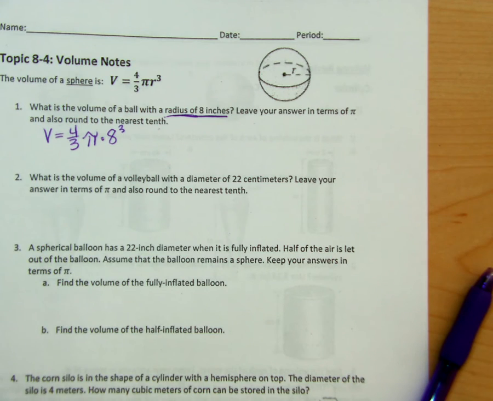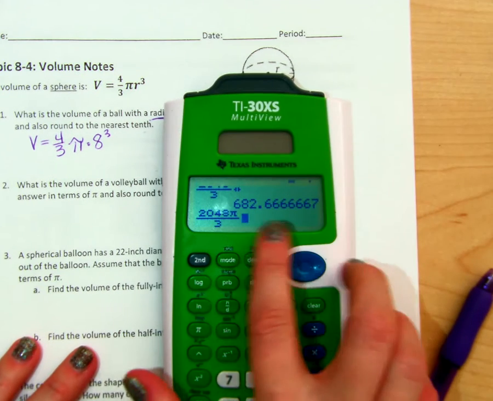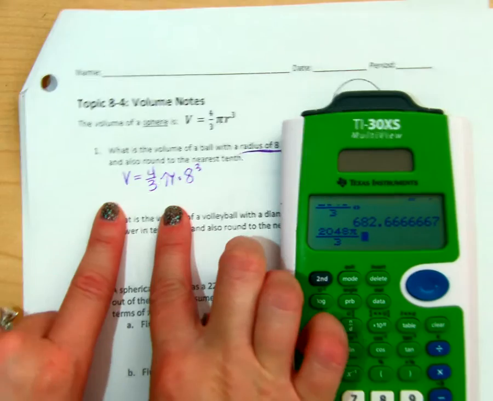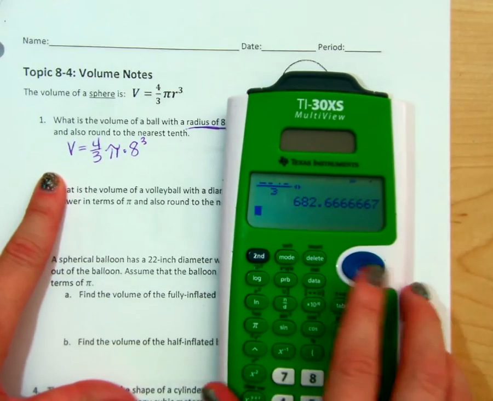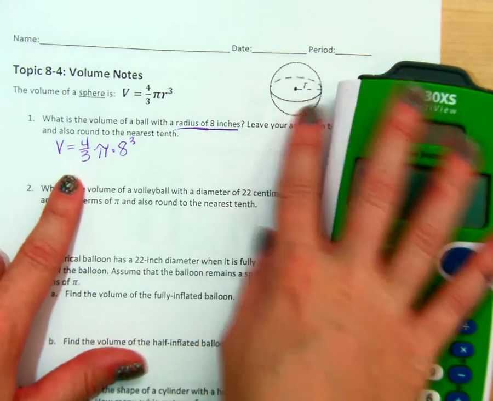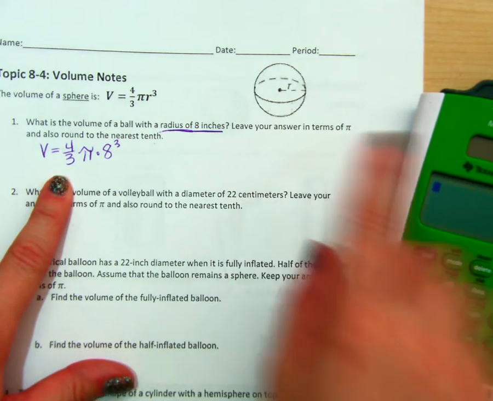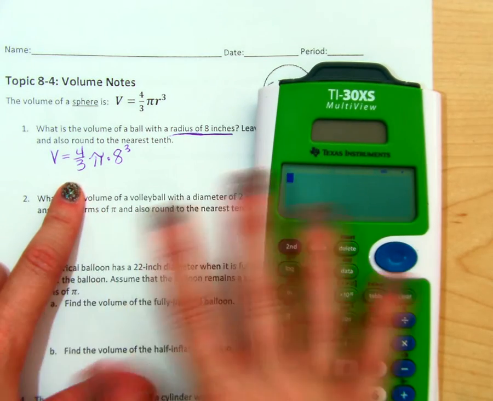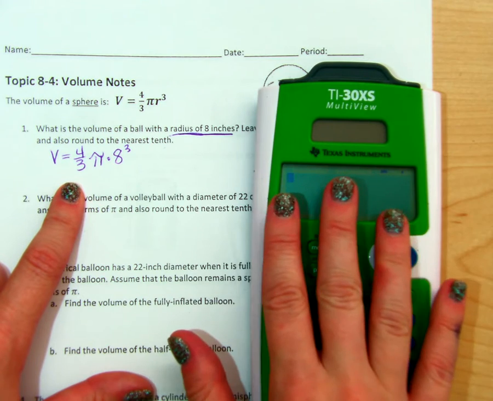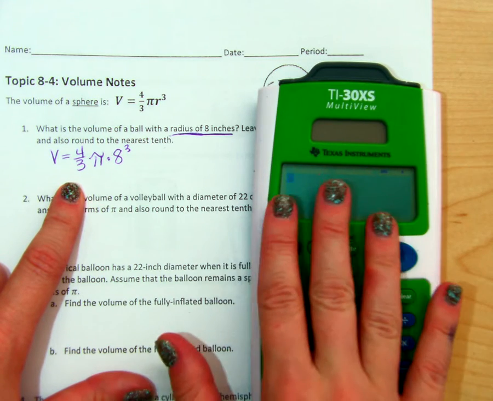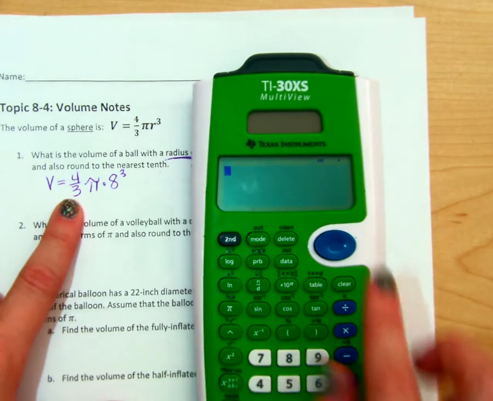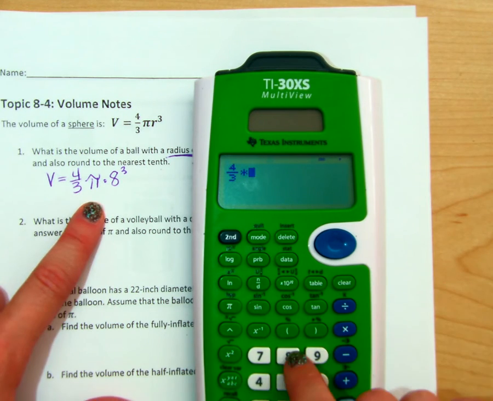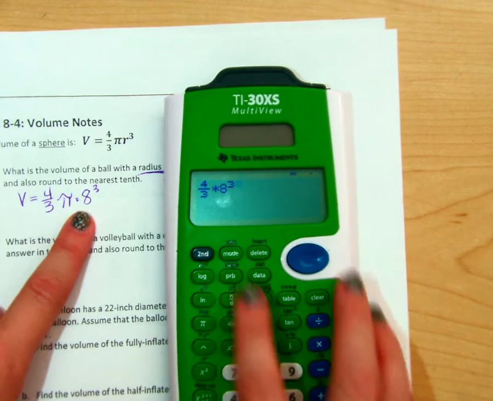Sorry about that. We left off with a really funky answer when you plugged this in the calculator. So in order to fix that, when you're doing a sphere and you are trying to find terms of pi, you need to just leave the pi out of the calculator, because the calculator will use the pi and give you a really ugly fraction. So what you need to do is type in 4/3 times 8 to the third power. You're completely leaving pi out.